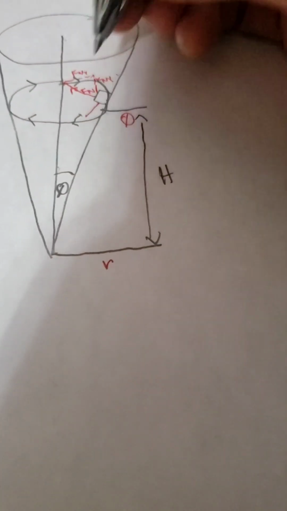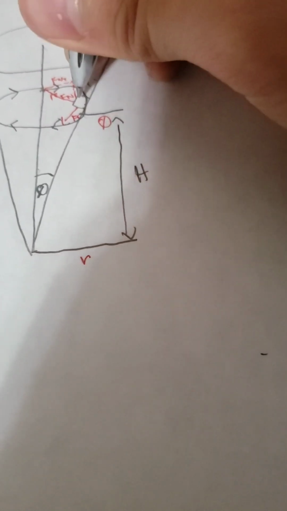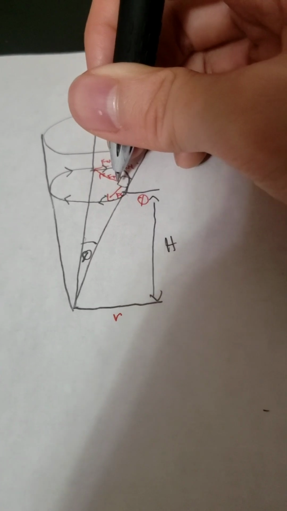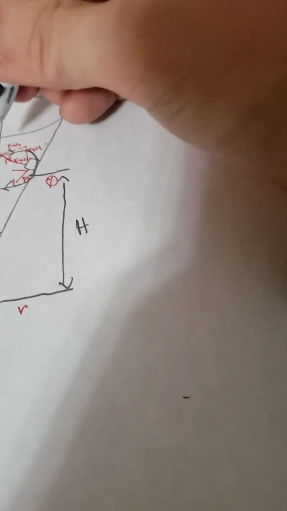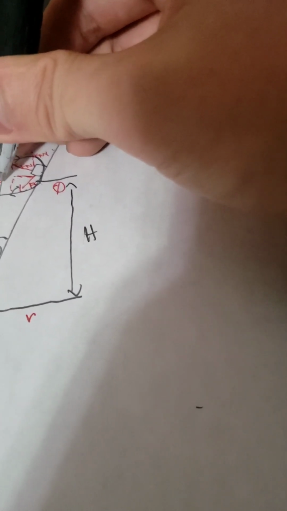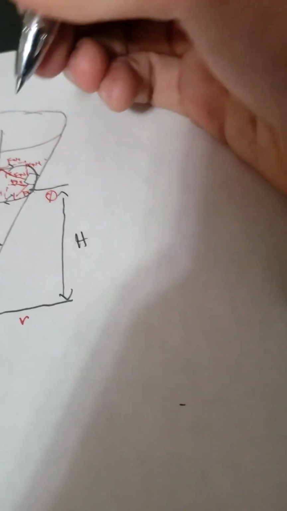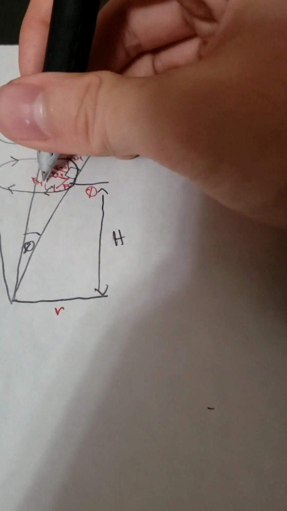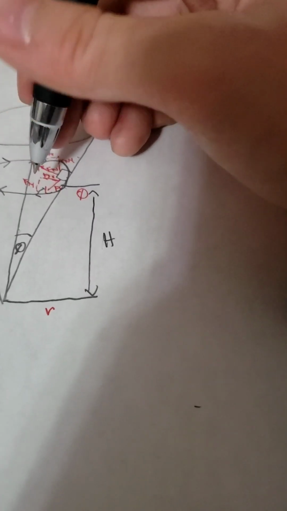Now for part E, it is asking for Vmax. Since there is a Vmax, there should be an Fs too. Since there's going to be friction, of course there's going to be Fs, but that Fs is going to have components too. So right here, Fs of y and Fs of x. And since it's Vmax, for now this Fs of y will be pointing down.